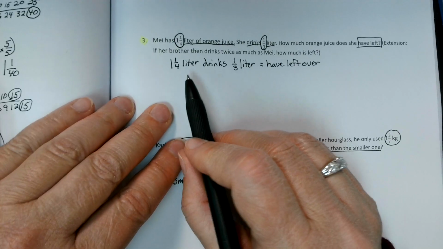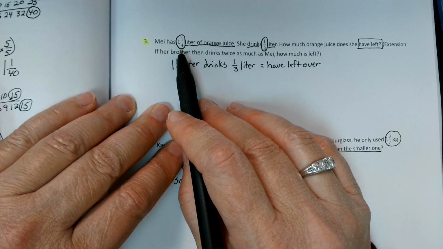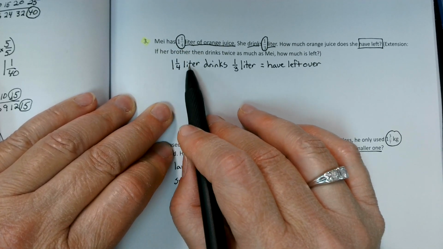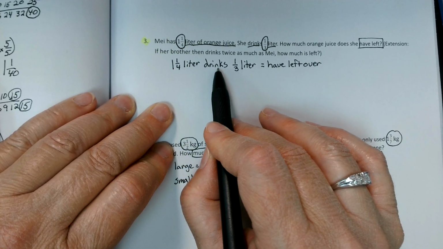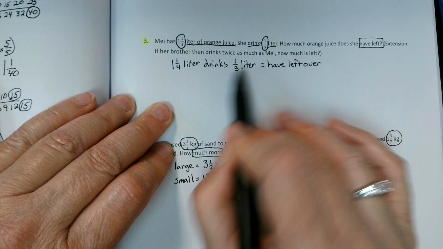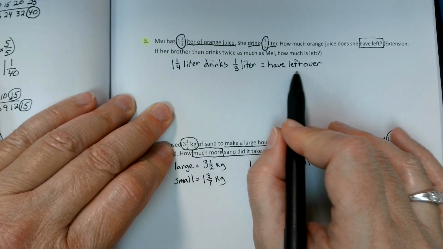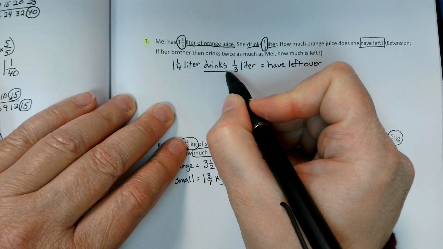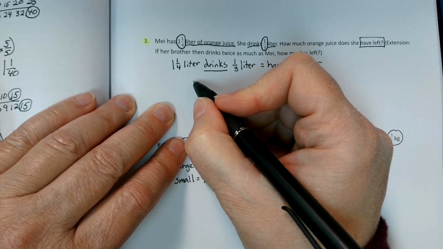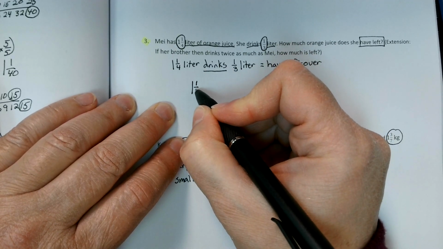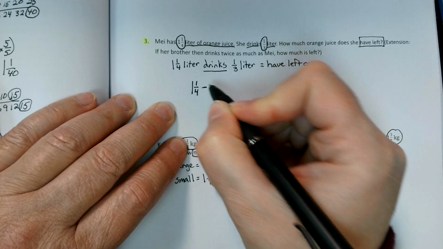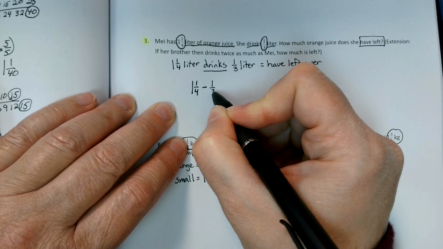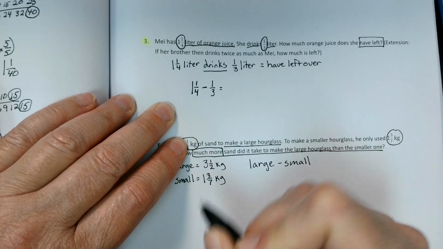In this case, she started with 1 1/4 liters, then she drinks 1/3 of a liter, and then how much is left over. So I know if she drinks it, it's going away. So that means she's starting with 1 1/4, and she's subtracting the 1/3 that she drank.